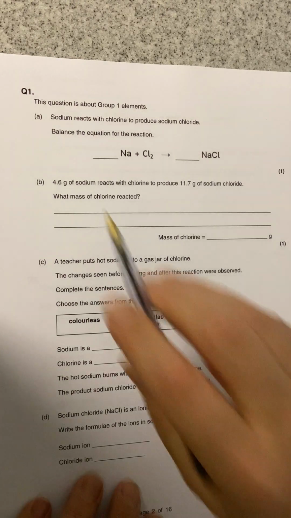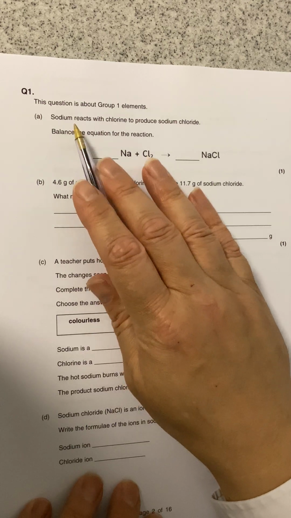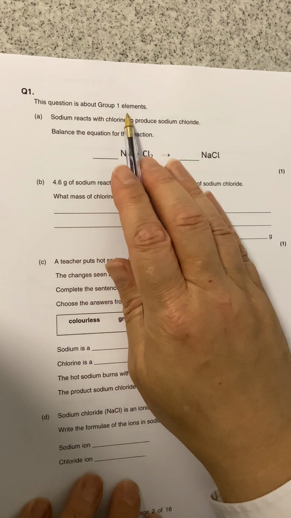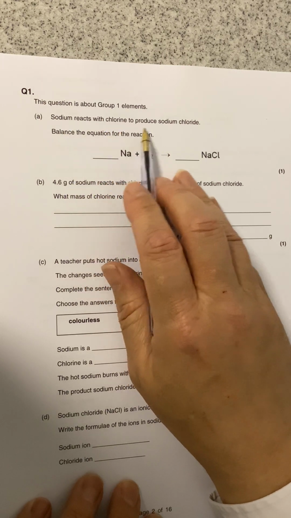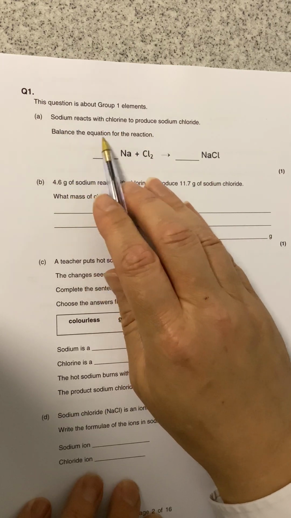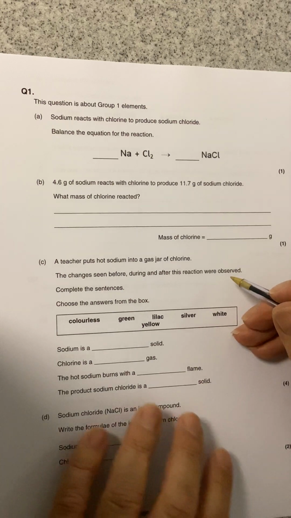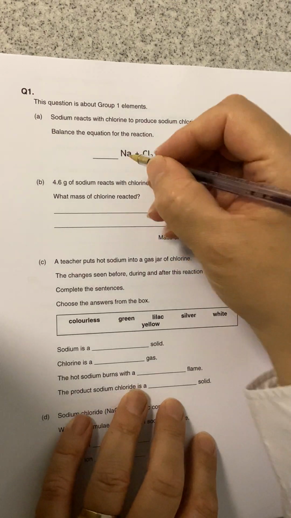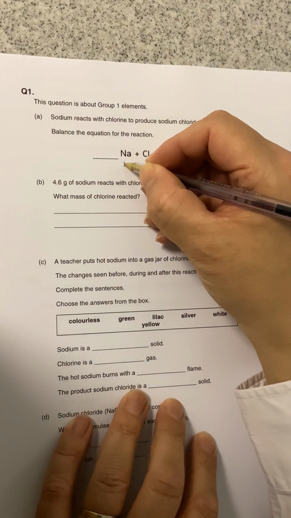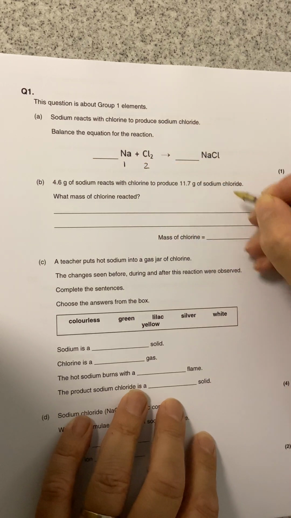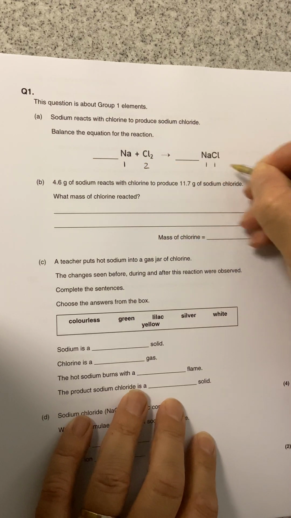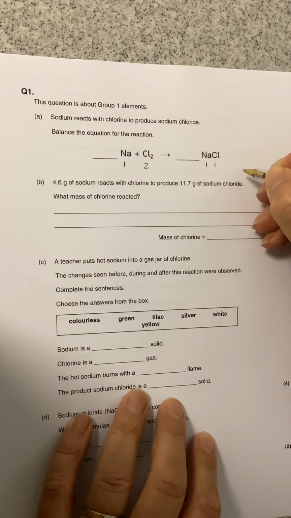So the first question is about balancing an equation. It's all about group 1, so that's where it's relevant to our area of study. It says sodium reacts with chlorine to produce sodium chloride, balance the equation. So you've got to make sure you've got the right number of atoms either side. At the moment you've got 1 sodium, and you've got 2 under the Cl, so 2 chlorine atoms, and 1 sodium and 1 chlorine. So that doesn't balance at the moment.